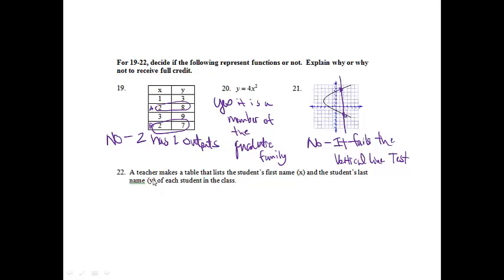Okay, 22. A teacher makes a table that lists the student's first name X and the student's last name Y of each student in the class. So I'm going to make an X and a Y. Notice in this one, it doesn't say how many letters are in the name. It actually lists the name. So I'm just going to list a couple names here. Let's say I do Joey, Janet, Petey, and I could keep going.